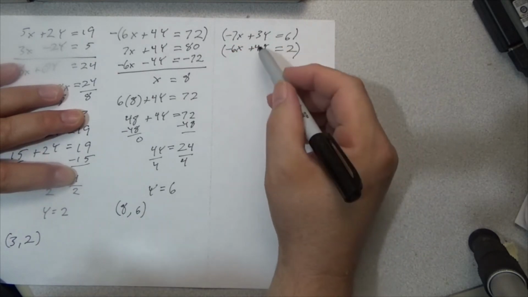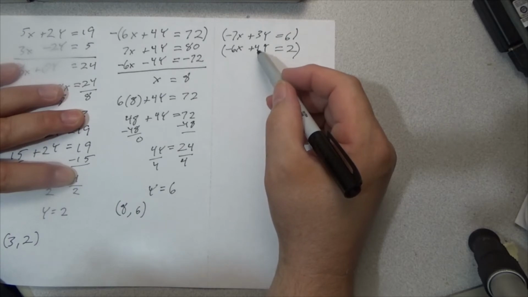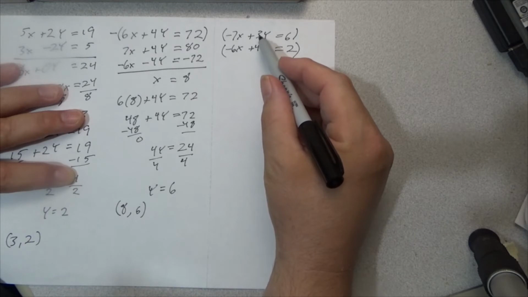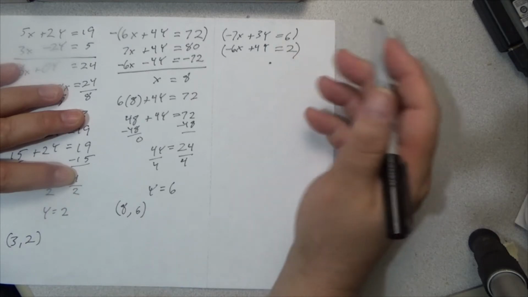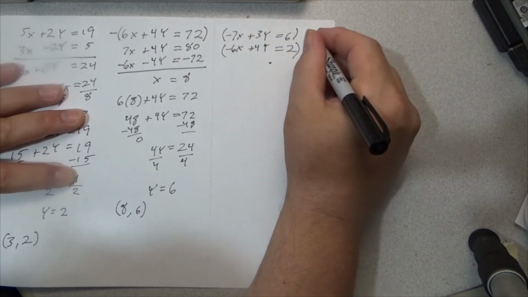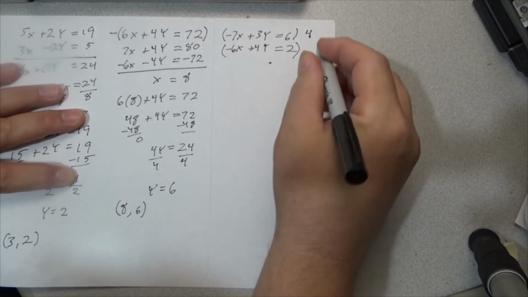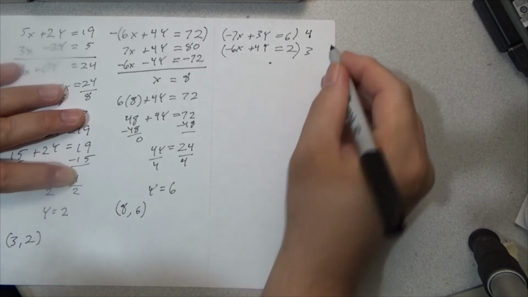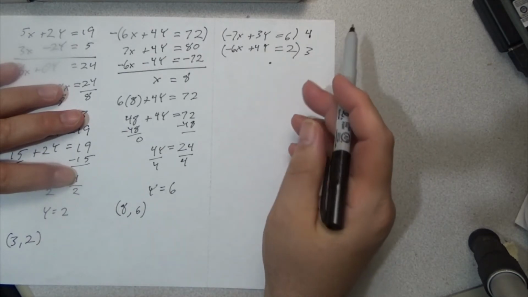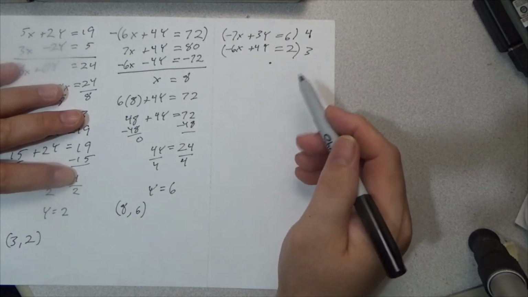Now, to make these equal, I will multiply the 3 times 4 and the 4 times 3. That makes them both 12. So if I multiply this entire equation by a 4 and this entire equation by a 3, the coefficients in front of the y's will both be 12.